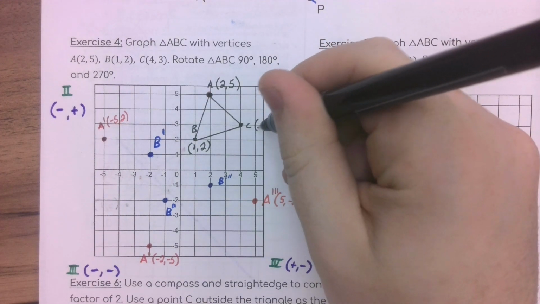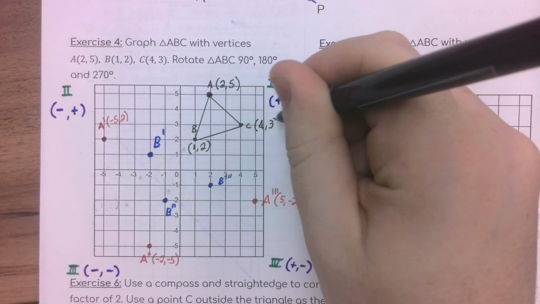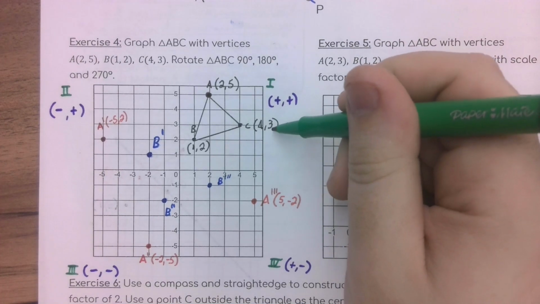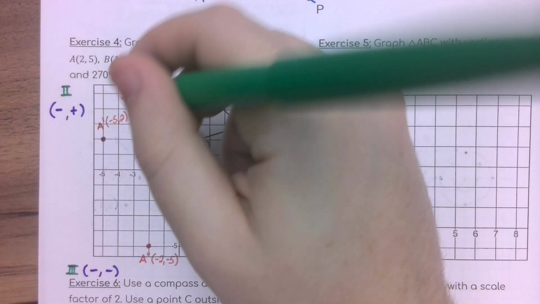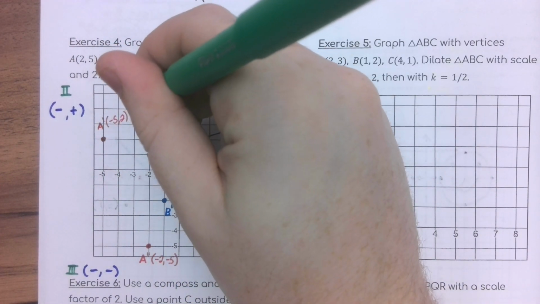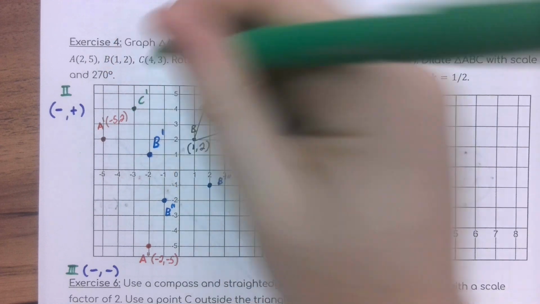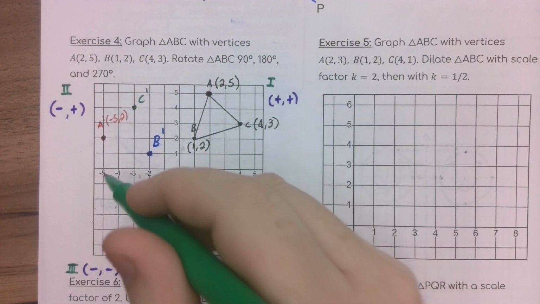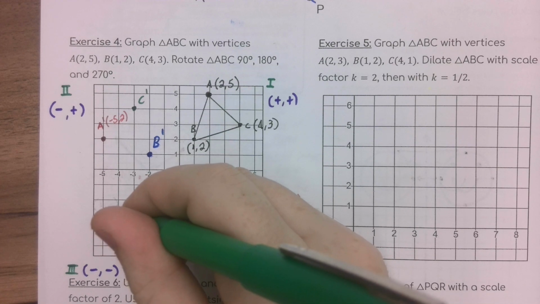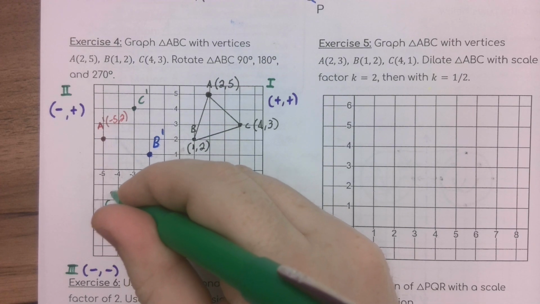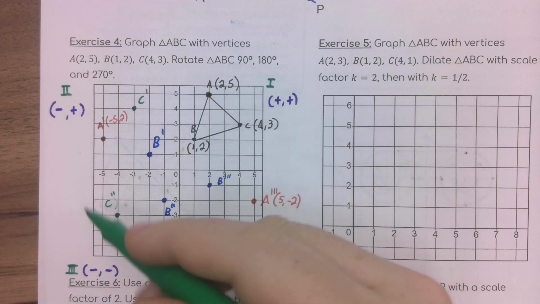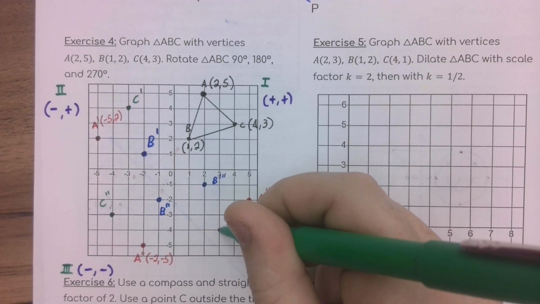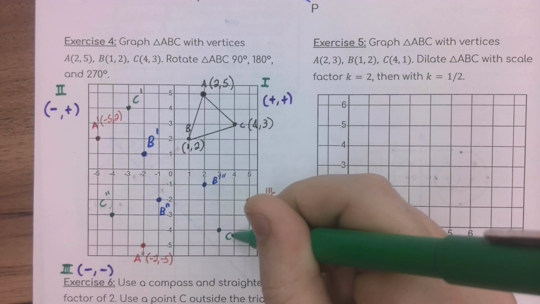Point C, the coordinates are 4, 3. So when we flip it around, it gets to 3, 4. But again, we're in quadrant 2, so it's negative 3, 4. We flip it again, it goes back to being 4, 3, but it's negative 4, negative 3. We flip it one more time, it flips back to being 3, 4, but it's 3, negative 4, because we're in quadrant 4.